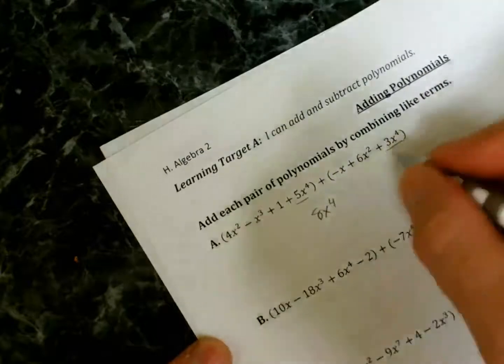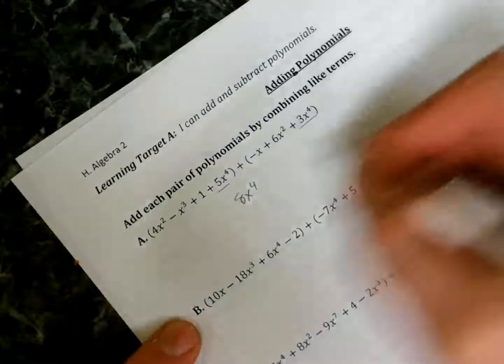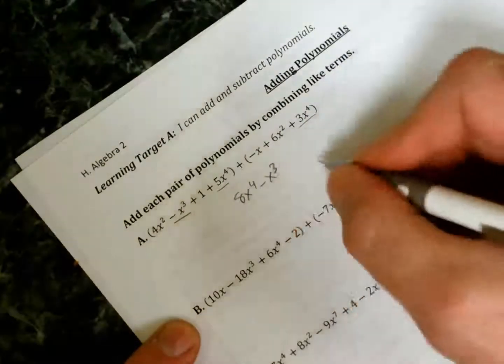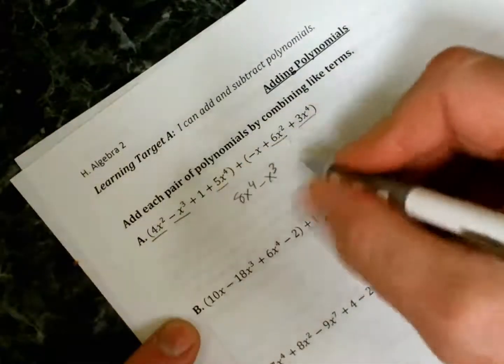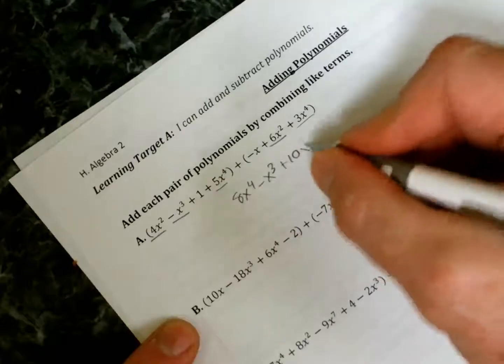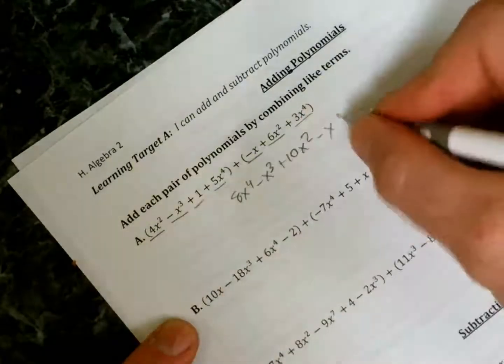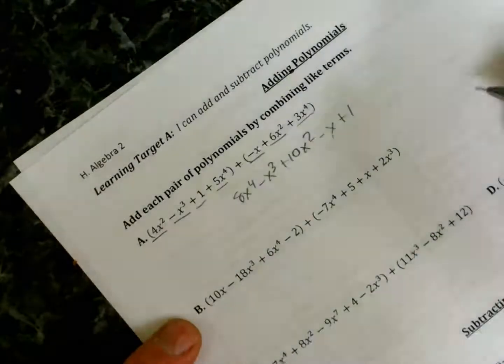I'm going to keep underlining these so I don't lose track of what I've done. I see x cubed, so I'm going to say minus x cubed. I see a 4x squared and a 6x squared. Those make 10x squared. I see a negative x, and I see a 1. And so we have that.